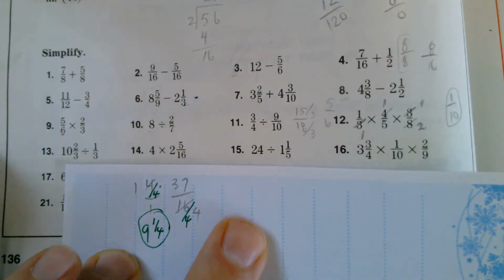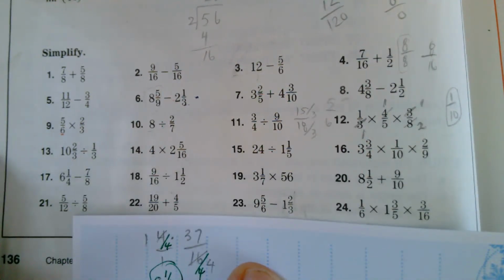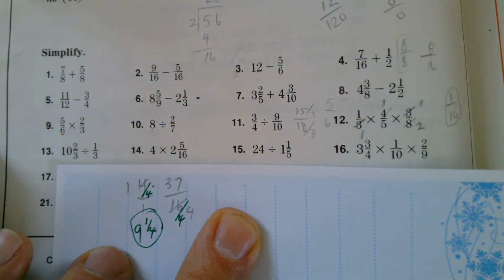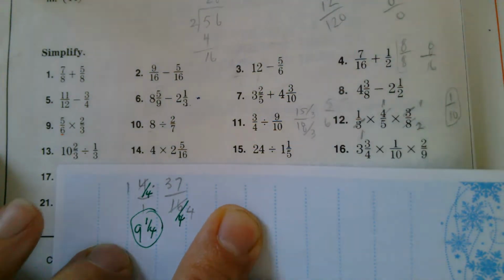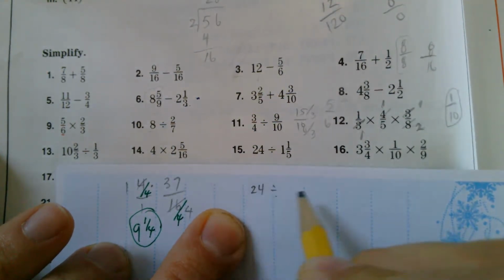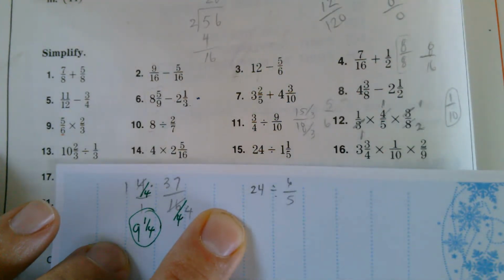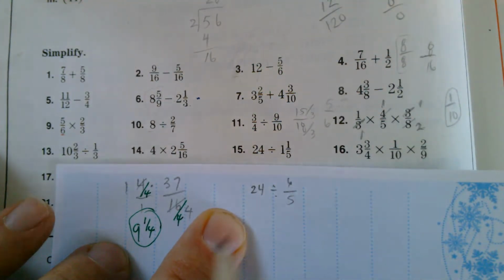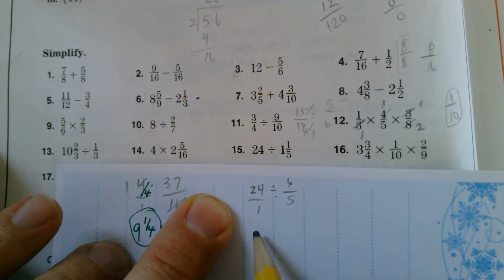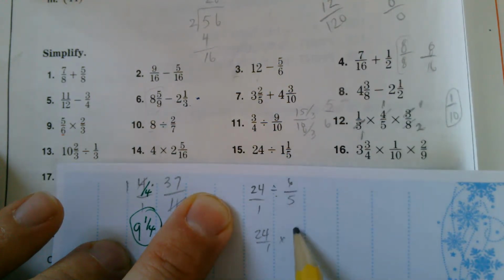How many more do you want to do? Let's do 15. Okay. So we got 24 divided by 1 and 1/5. So 5 times 1 plus 1 is 6, so 6 over 5. And then the first one we have 24 over 1. Change. So keep the first thing, change this to multiplication, flip this.